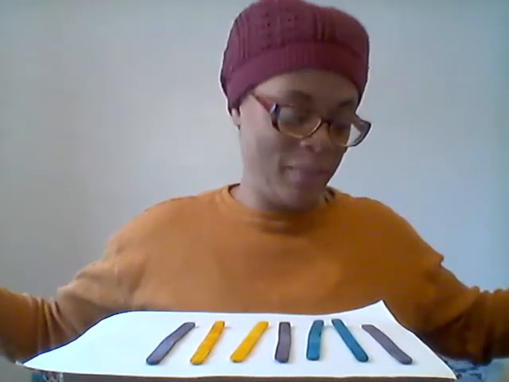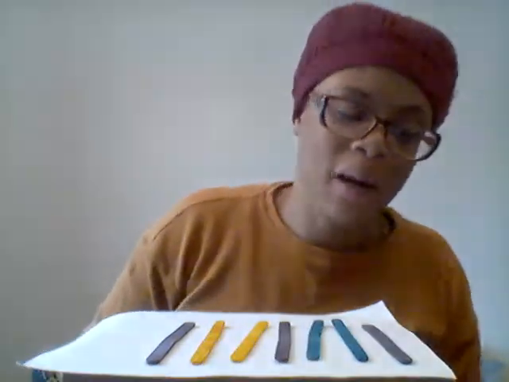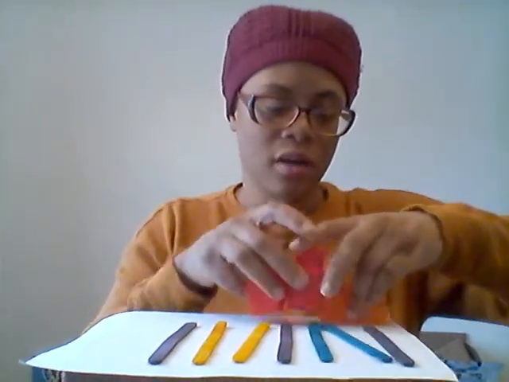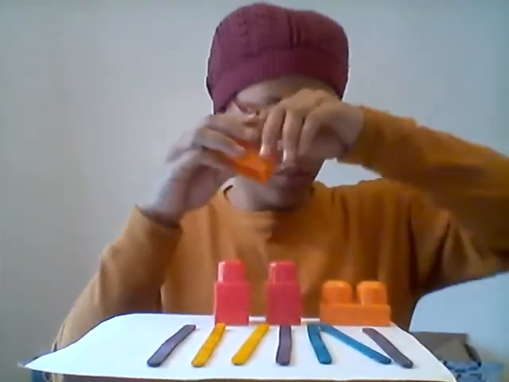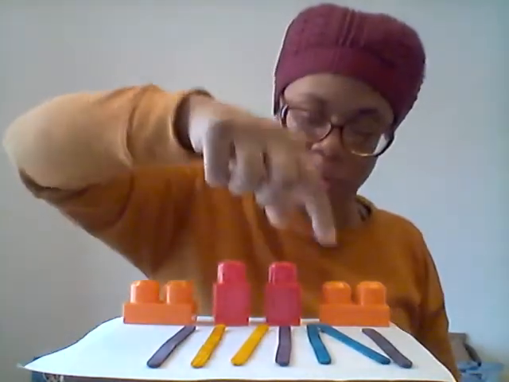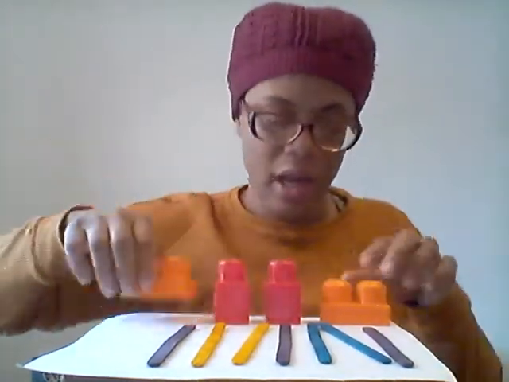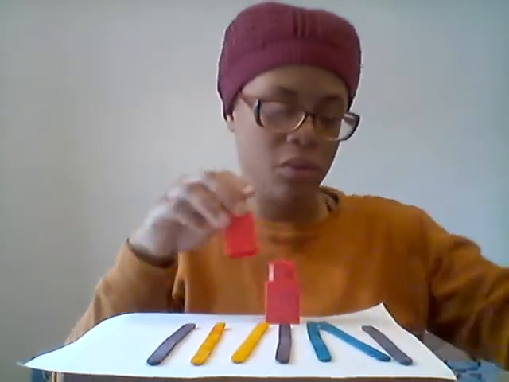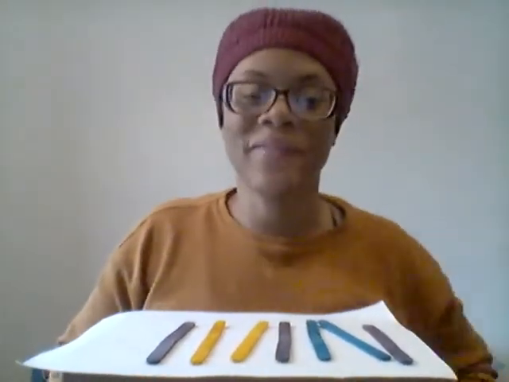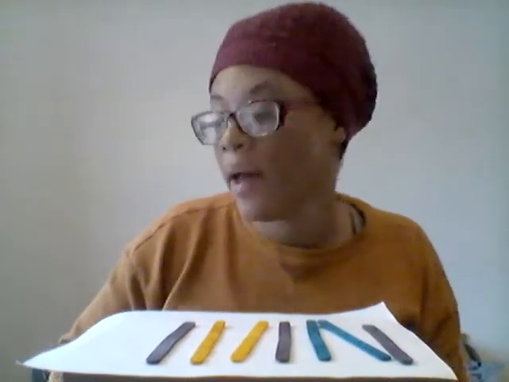Remember? Same thing as our other pattern. So remember we had 1, 2, 1. 1, 2, 1. And here we have 1, 2, 1, 2, 1. So it's still on that 1, 2, 1, 2 pattern. All right. So those are different types of patterns that we can use at home.